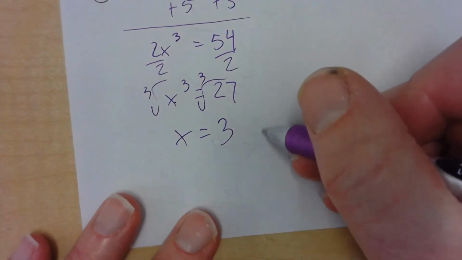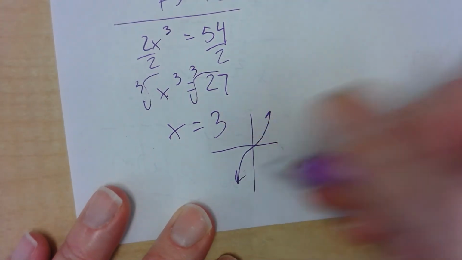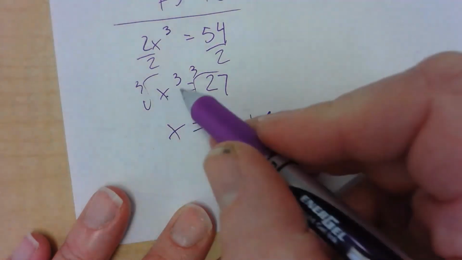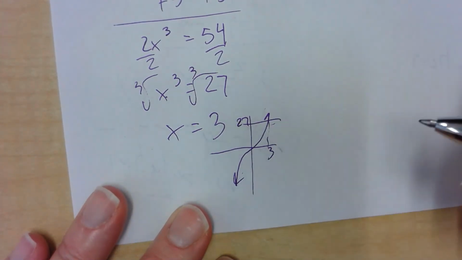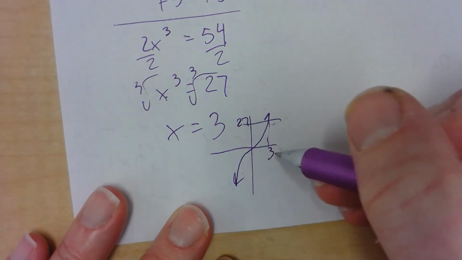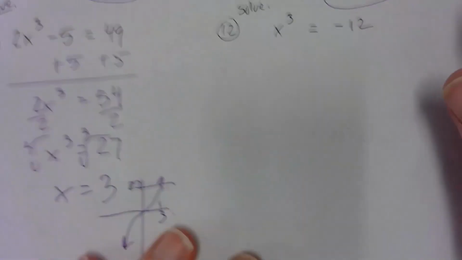The cube function looks like this. That's that curve. So you're saying, when is the cube function 27? Well, 27, you look down and you would see 3. So the cube root of 27 is 3, or 3 cubed is 27. So that's the idea that we talked about with that.